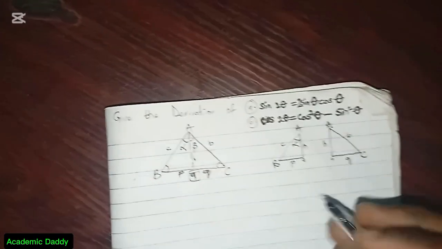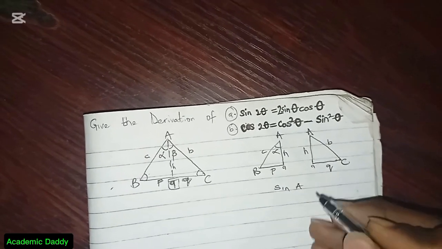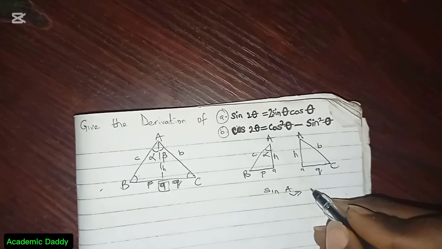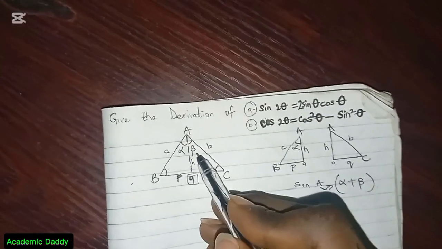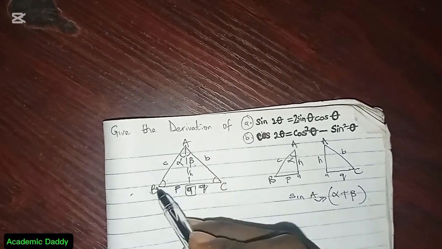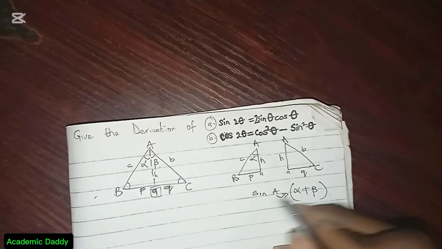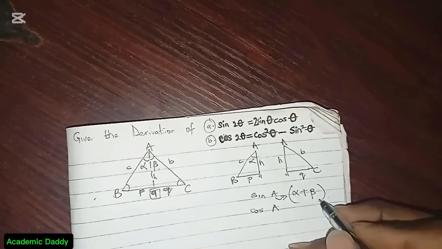So why am I doing this? The reason I'm doing this is so that I can get sin A. And you know that A in itself is equal to alpha plus beta. I can see very well that alpha and beta give me this A. Only this side is beyond this. So if I know that, I can get sin A, which is sin alpha, sin beta, and also get cos A, which is cos alpha, cos beta.